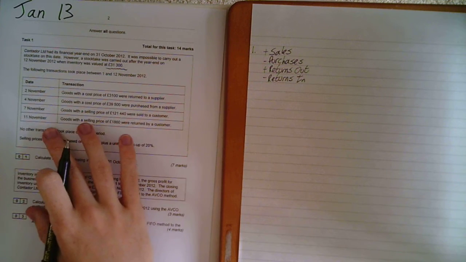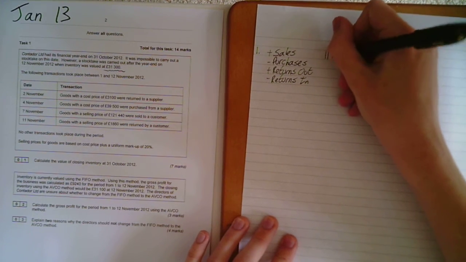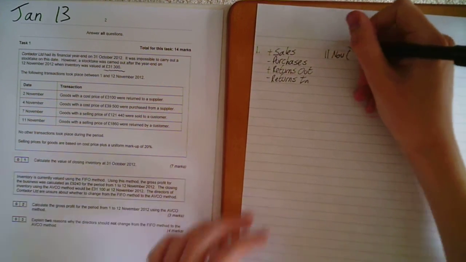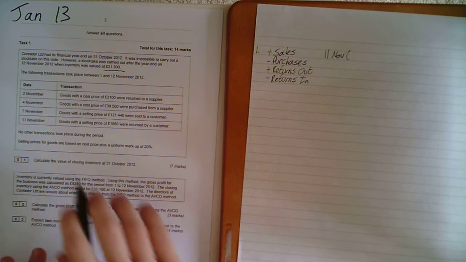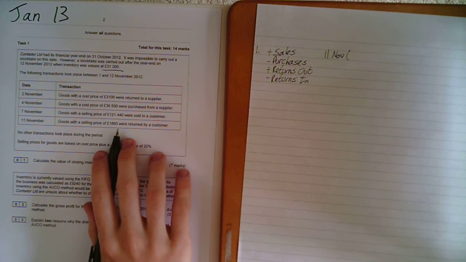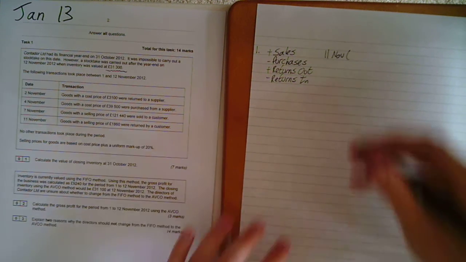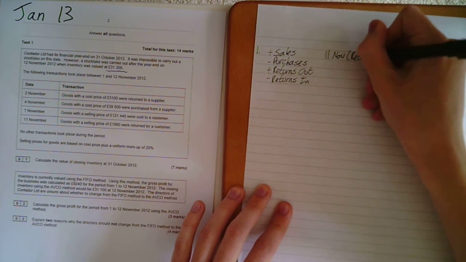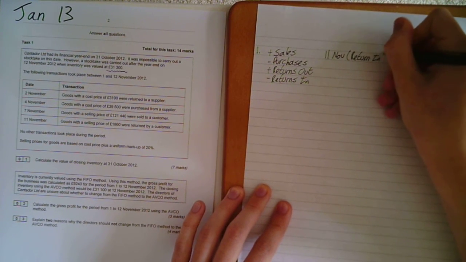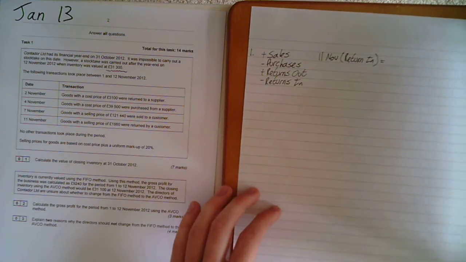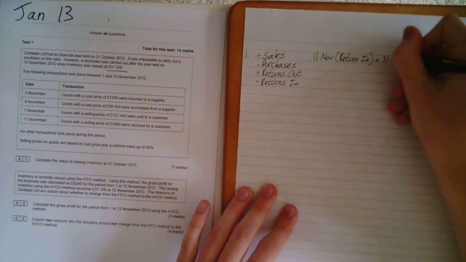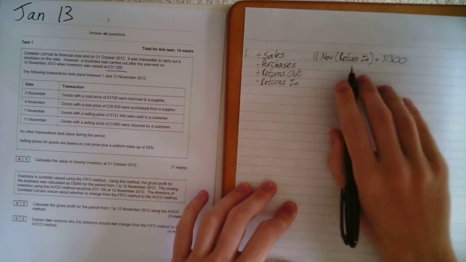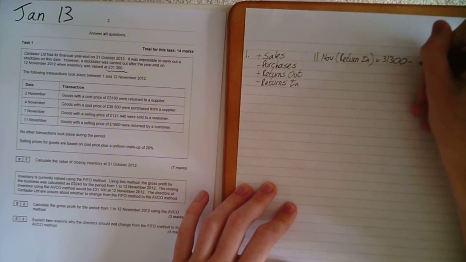So what we're going to do, we're going to work back through these transactions to find out what the value of the inventory was on the 31st of October 2012. So we'll start on the 11th of November. It's always good to just think about what it is in an accounting sense. So, goods with a selling price of 1,860 returned by a customer. So a customer is someone we've sold goods to, and if they returned it, that's simply a return in. So we start off with 31,300. It's a return in, so we know we're going to minus.